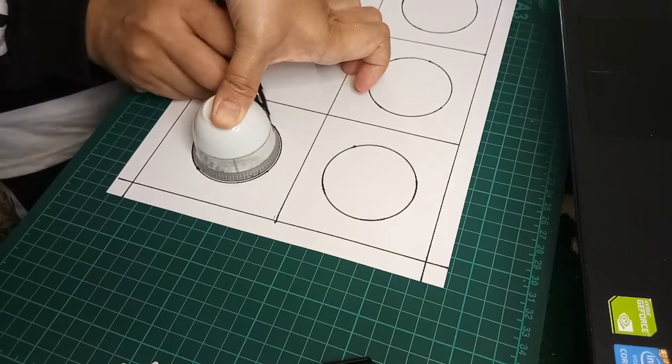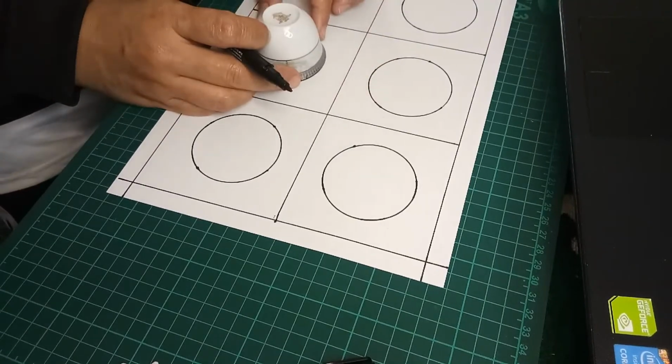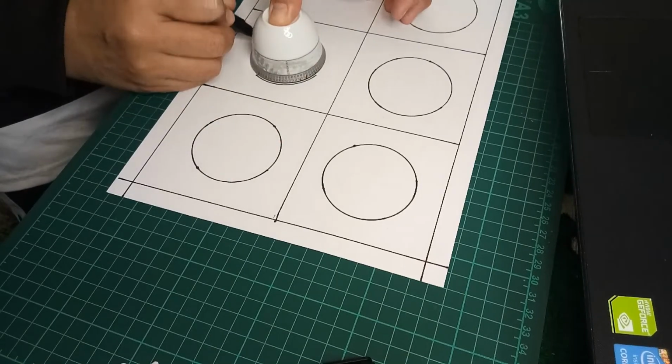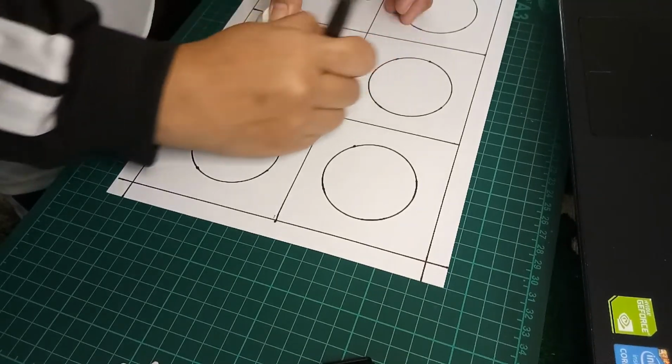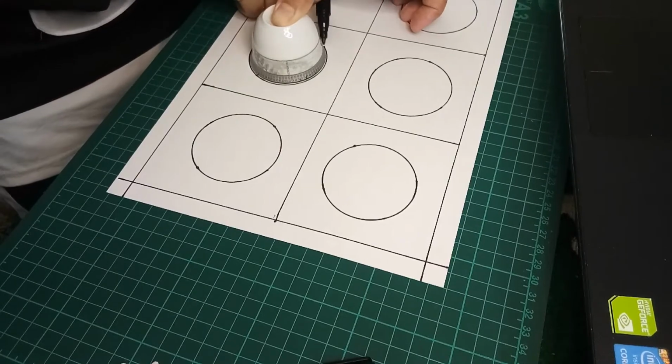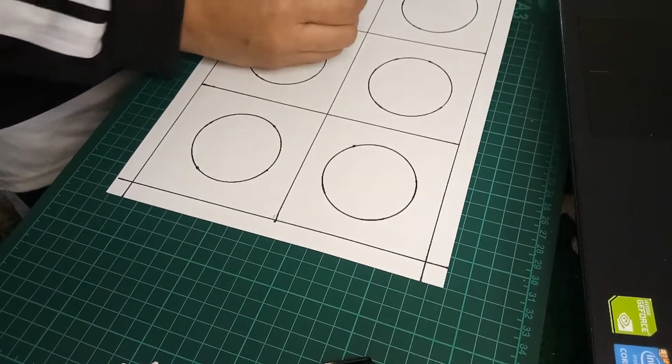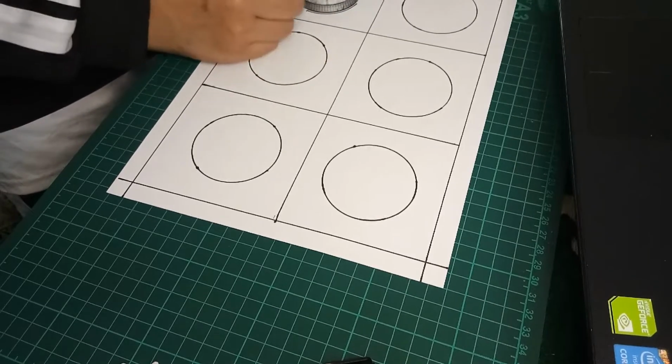So we are going to have the circle of the circles and the shapes. Two shapes now we have. So after this, I'm going to show you how to do the contrast using the color.